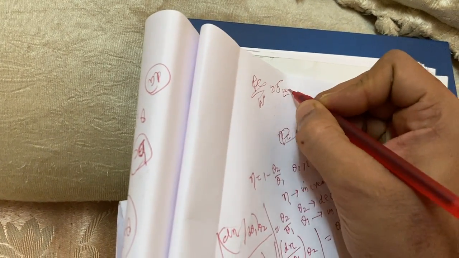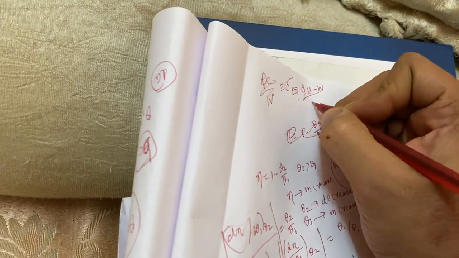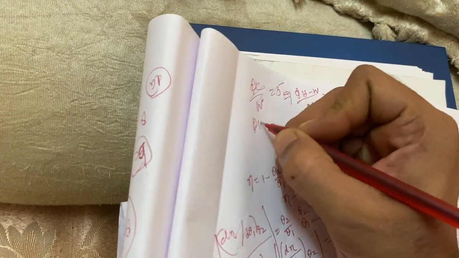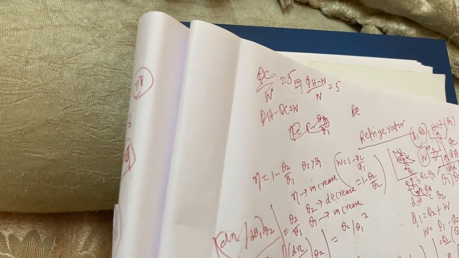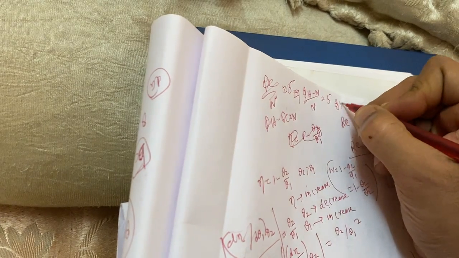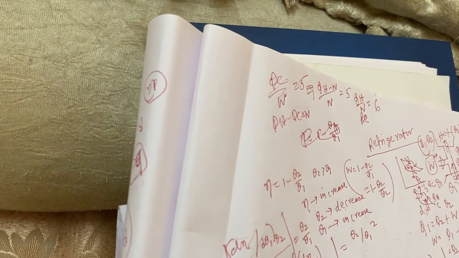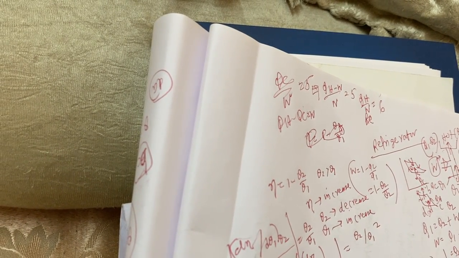Then from this equation, (QH minus W) by W is equal to 5, as QH minus QC is equal to W. So, QC equals QH minus W. From this we get QH by W equal to 6. So, 5W amount of heat is extracted from the cold reservoir and the heat rejected to the environment or the surroundings is 6W.